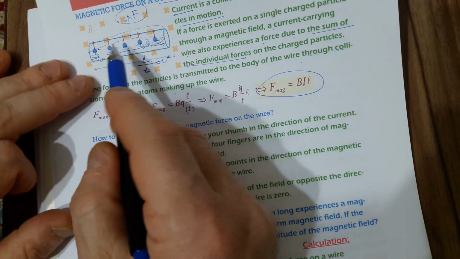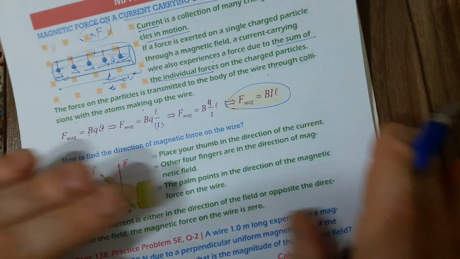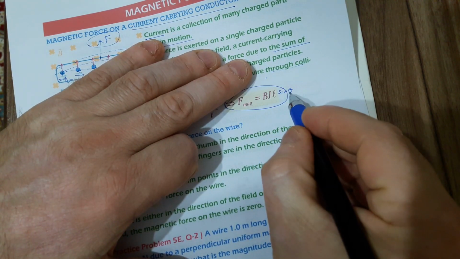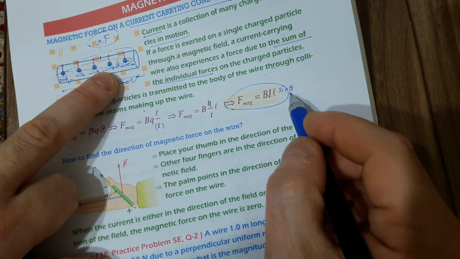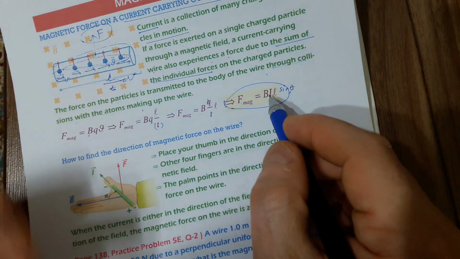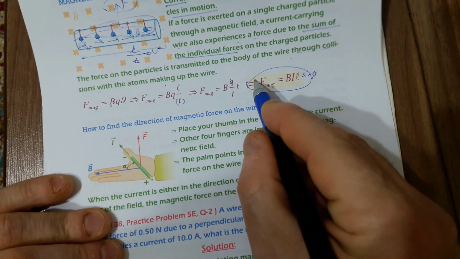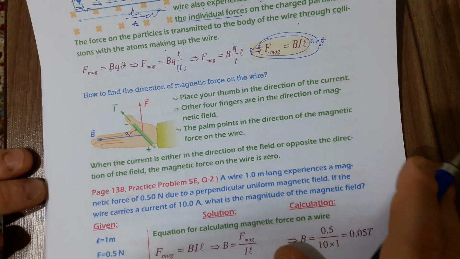This is when the electric current is perpendicular to the magnetic field. If not perpendicular, simply add sine theta here, where theta is the angle between the magnetic field and the current length. But most of the questions are given as perpendicular, so sine 90 is 1. For that reason, you are simply going to use this equation for calculating the magnitude of the magnetic force.